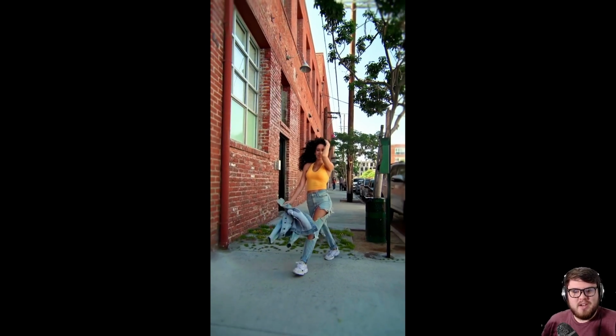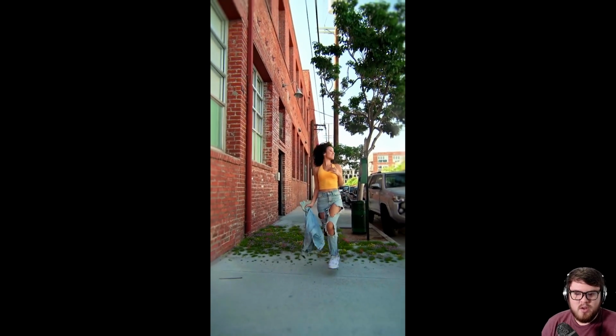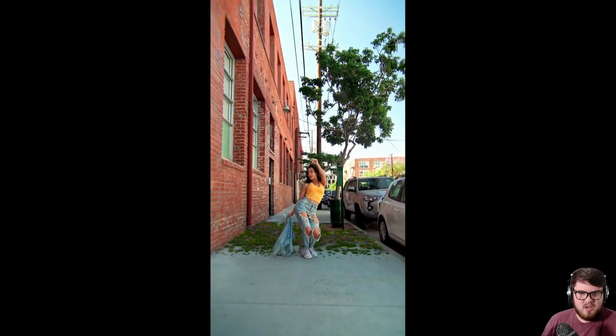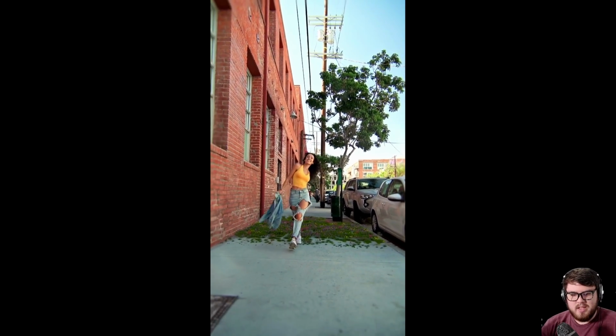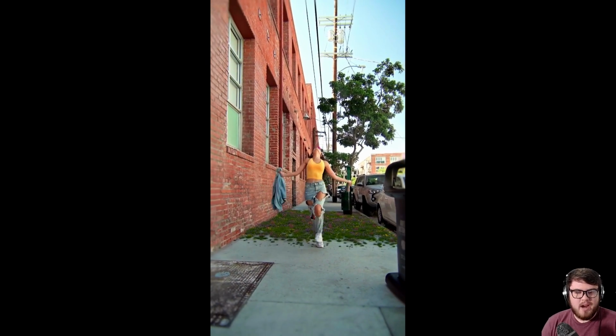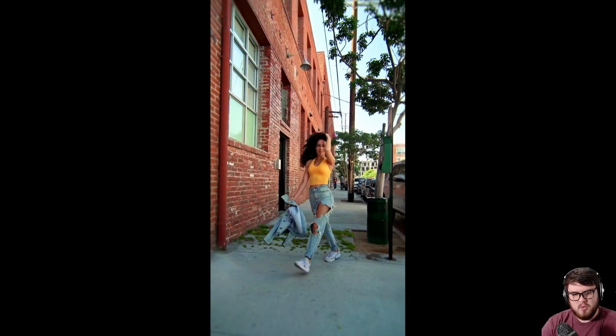Okay, so here is the final result that we got from this tutorial. We did everything from adding the grass, all the way to the compositing stage. So hopefully you were able to follow along or learn a thing or two on the way.